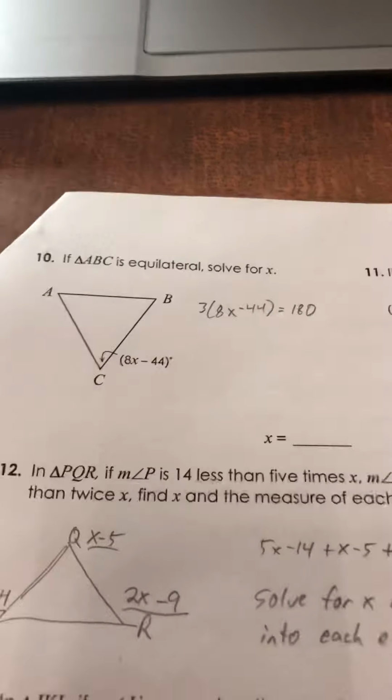Okay, Algebra 2 people, continuing on with, I'm sorry, not Algebra 2, Geometry folks, continuing on with Quiz 4.1.